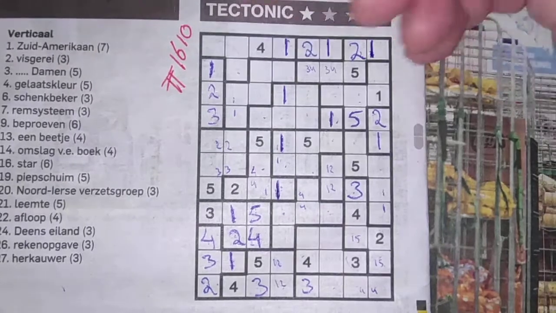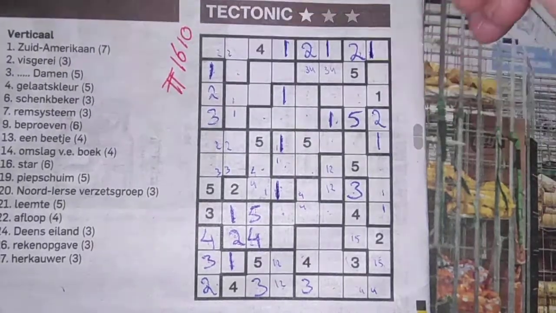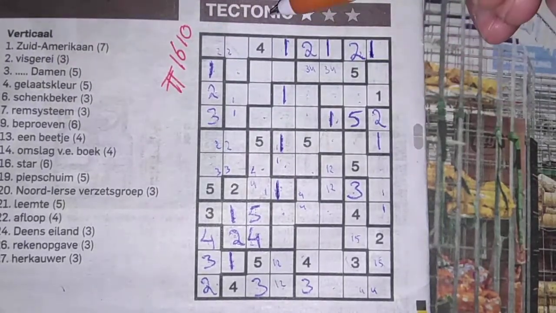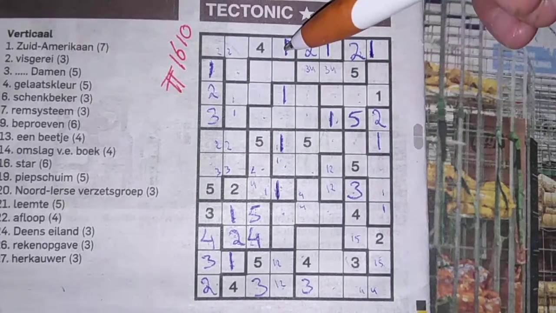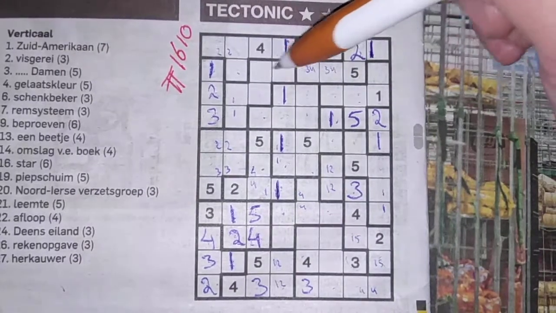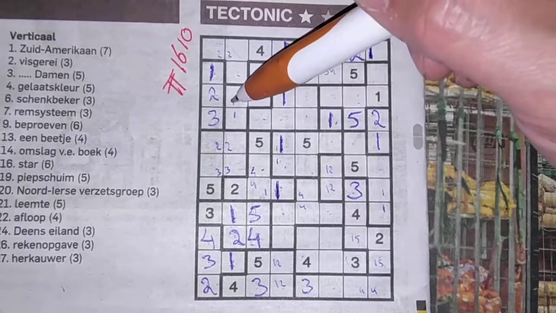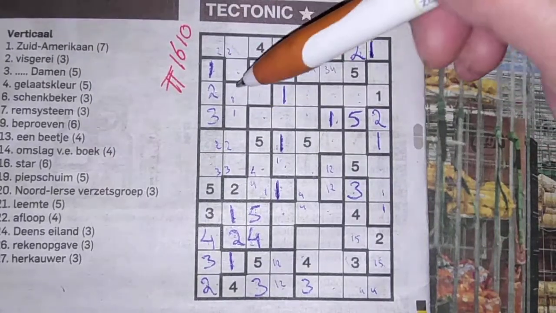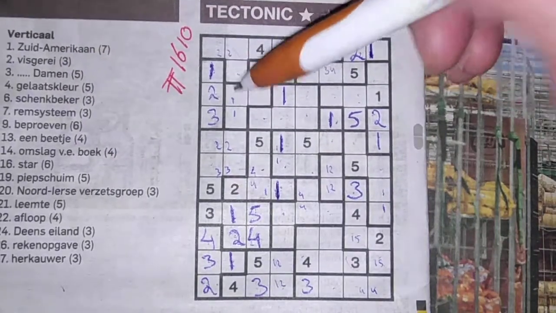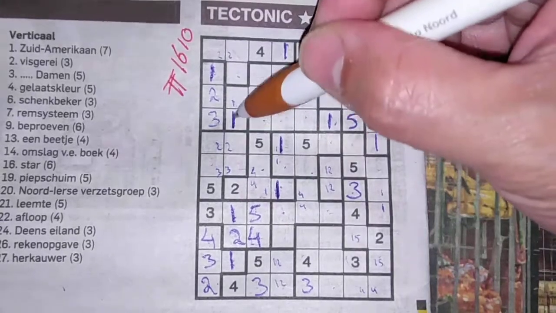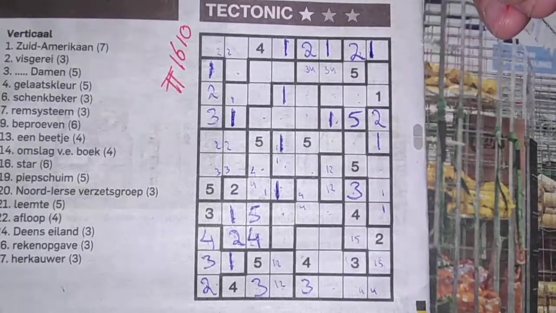This box can be a 2, so the 2 could be here or there. These 3 boxes, oh no, we have a 1 here. Now we have a 1 here, so this can't be a 1 anymore. This should be the 1. Alright.